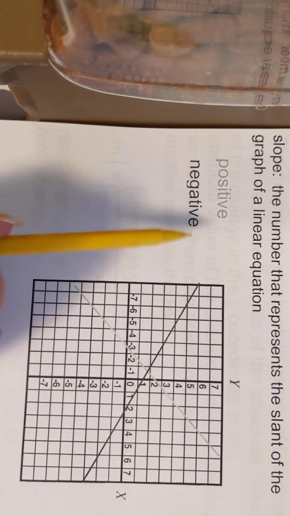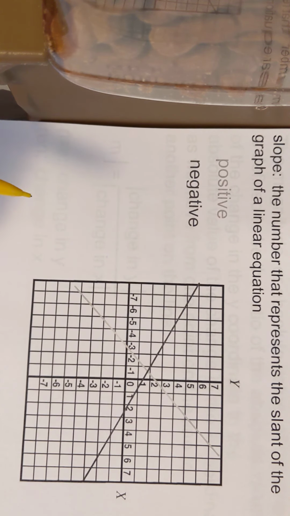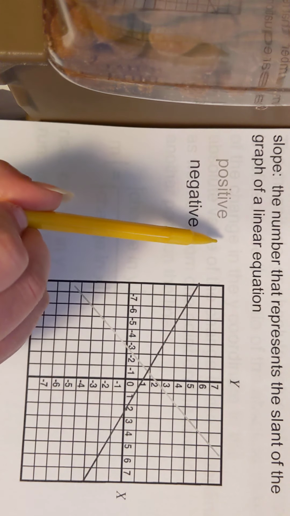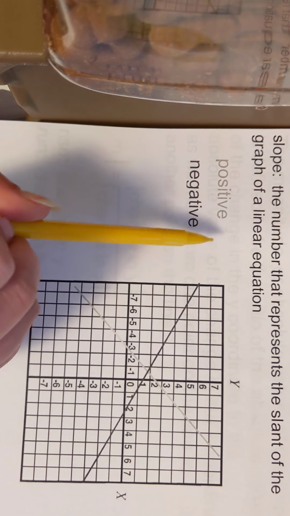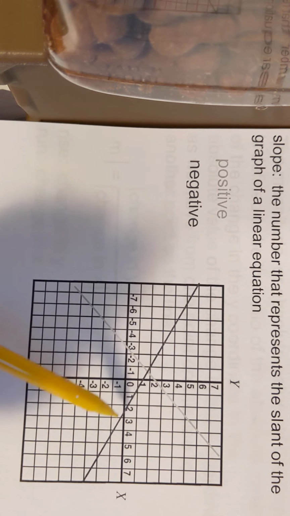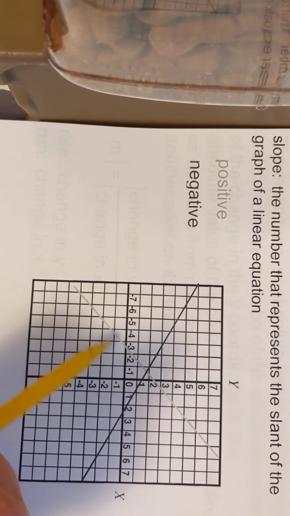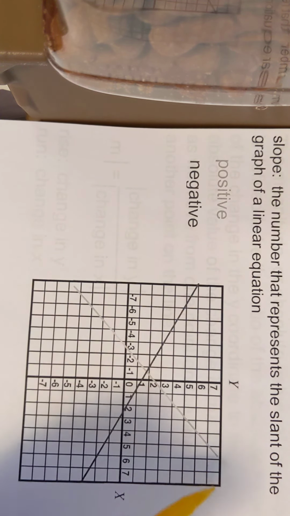A slope is negative if the car hits the line and then ends up traveling down. On this example, this darker line here, if the car comes along, hits this line, then it's going to start traveling down. So that darker line would have what we call a negative slope. The car travels up, positive slope. The car travels down, negative slope.